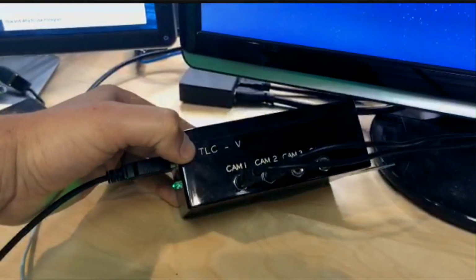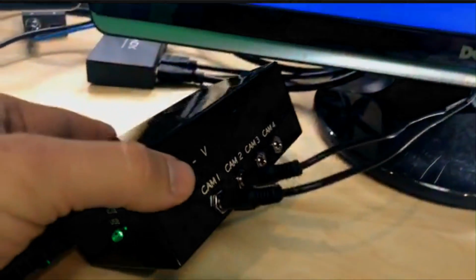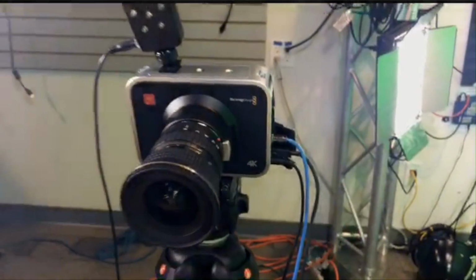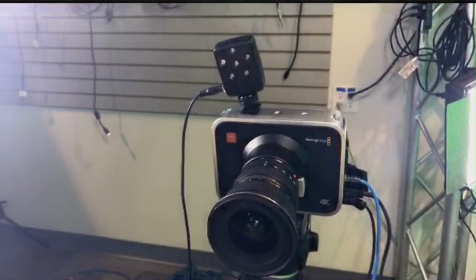And I actually already have two lights hooked up. I have one on camera 1, which is actually my main camera right up there. You can see it right on top. That's Tally Light number 1. And the other one I have plugged in is Tally Light number 2 on camera number 2, which is just a desktop cam. I have a Blackmagic camera plugged in right there. So those are my two Tally Lights.